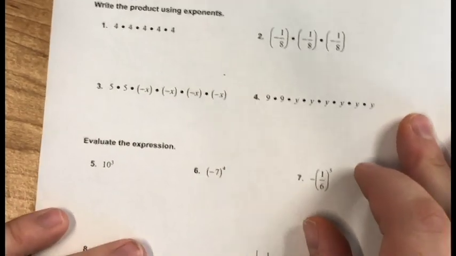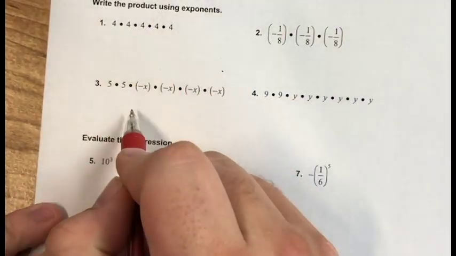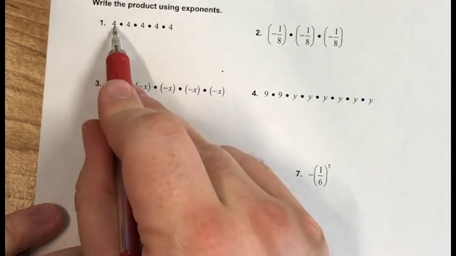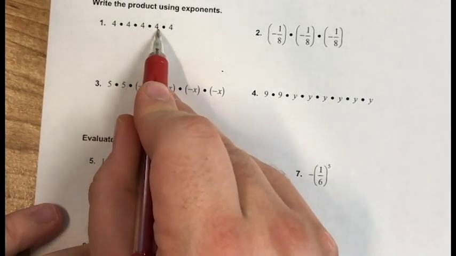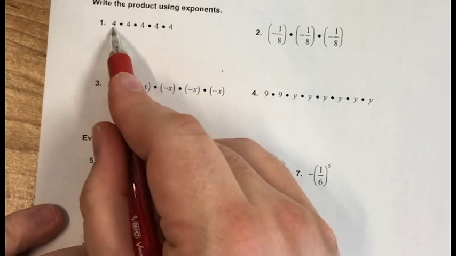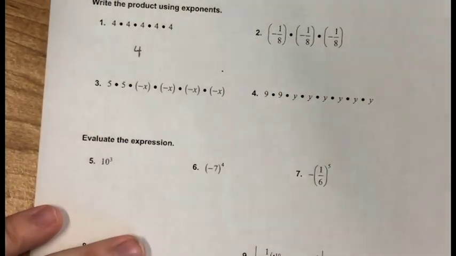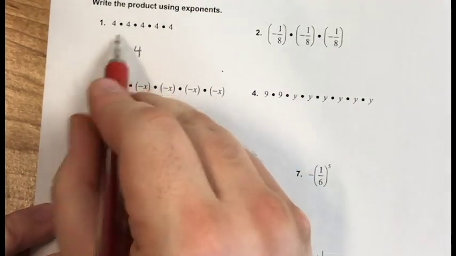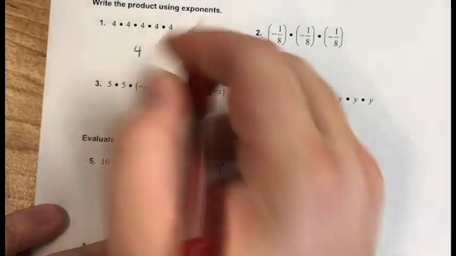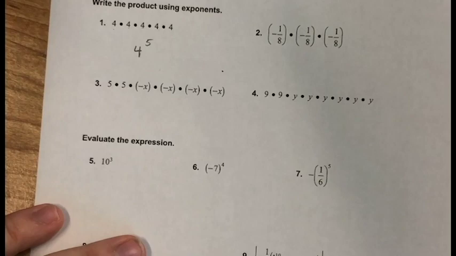Okay, so first off, it says write the product using exponents. This is pretty simple. I have 4 times 4 times 4 times 4 times 4. So since I know that I'm multiplying 4, that is my base. That's easy. And how many times did I do it? 1, 2, 3, 4, 5. So this right here would be 4 to the 5th.